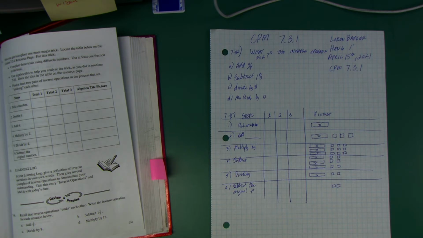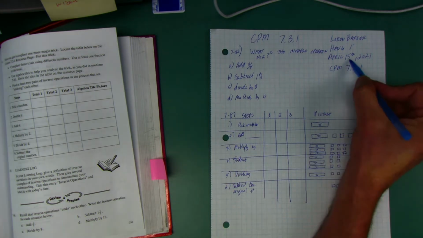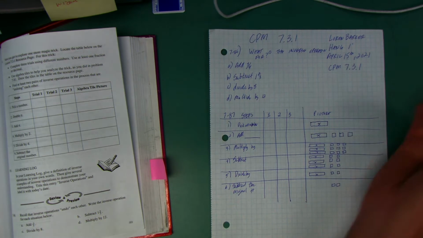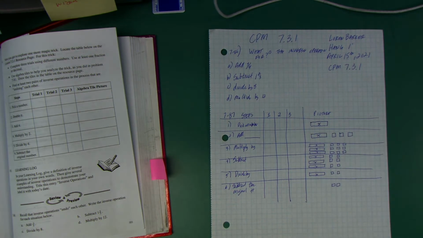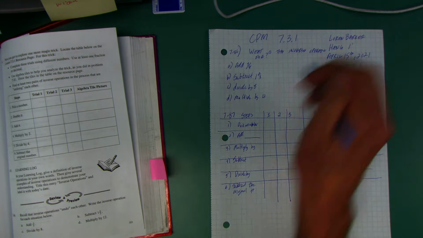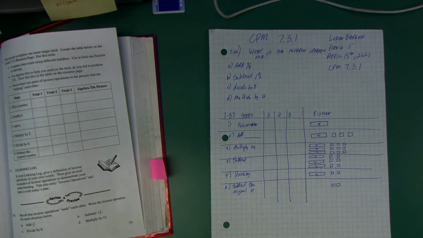So anyway, but I'm also noticing that April 15th, that's my mom's birthday. I should have had my mom's name there, huh? Anyway, let's go ahead and do this.